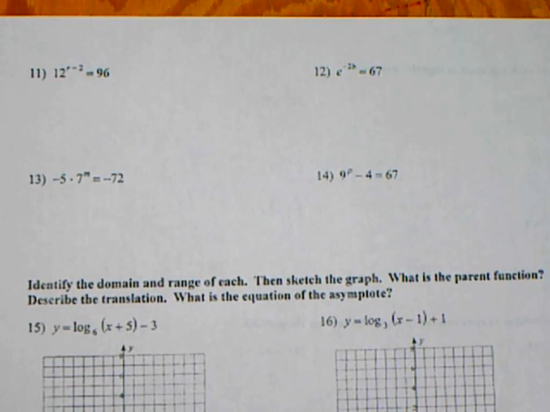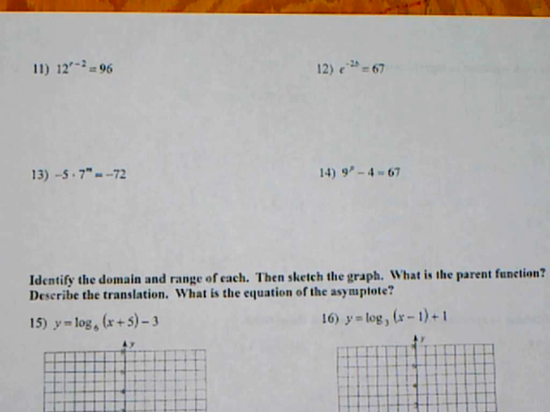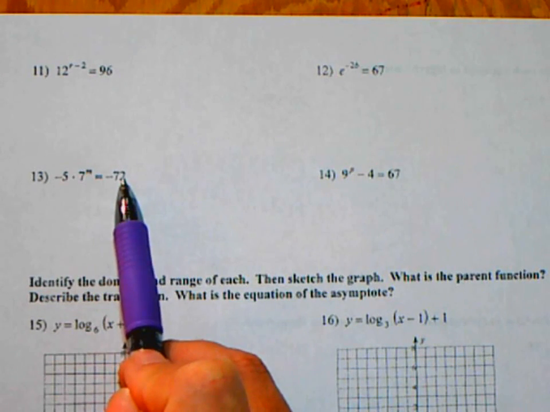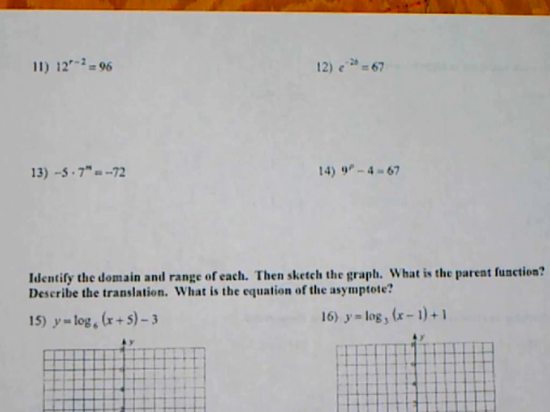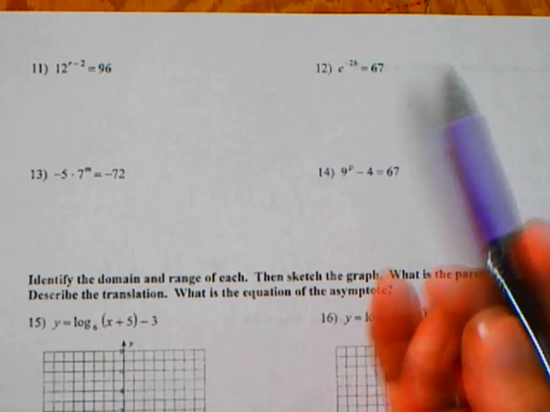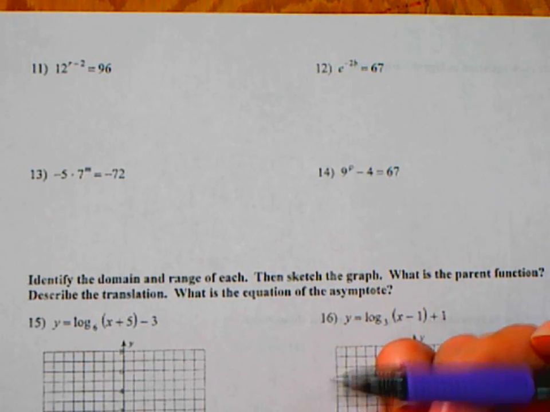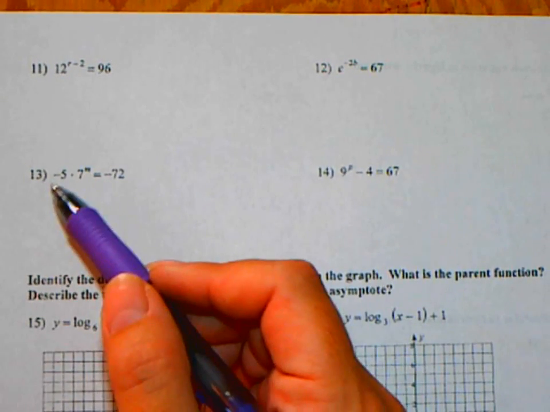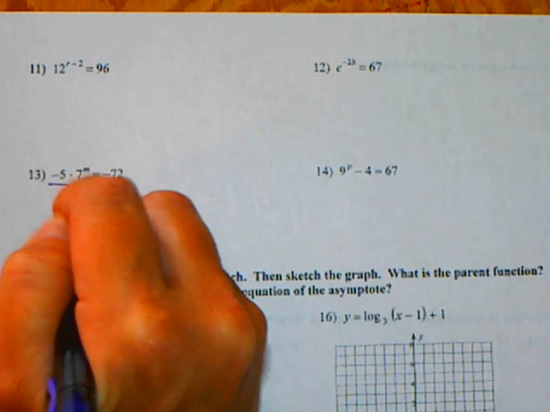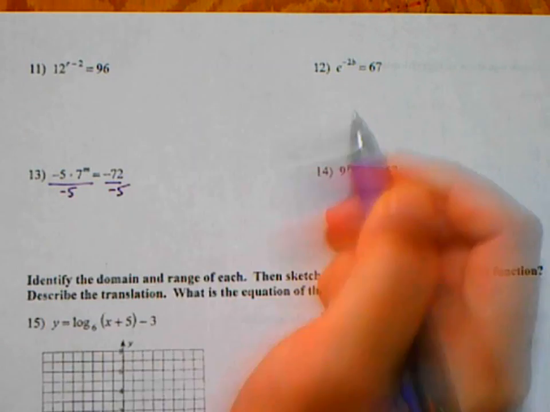Alright, I'm going to do 13 with you because it's tricky. It even tricked me. I was like, why is my answer not working out? I just wasn't thinking. I started to get this into exponential form by adding 5. Why is that not okay? Because it's multiplication, right? That's negative 5 times 7 raised to the m power. I just saw the negative 5 and automatically added 5. But I can't do that because it's being multiplied. So I had to divide both sides by negative 5.